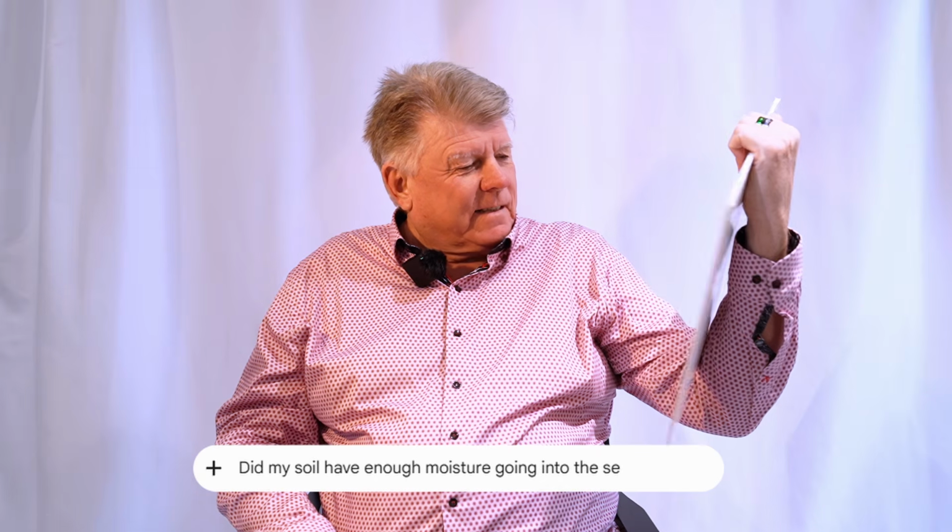Did my soil have enough moisture going into the season? Well, again, we talked about this a little bit earlier, in the fall, when the moisture probe is removed, we have a measurement of not only how much water's in the soil profile, we also have a measure of where the water is in the profile. And that's really important. If everything's dry in the top and maybe wetter down below, that's one thing, but if it's kind of evenly distributed, that's another thing.